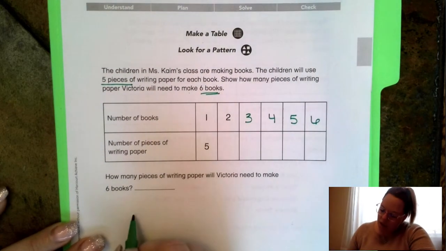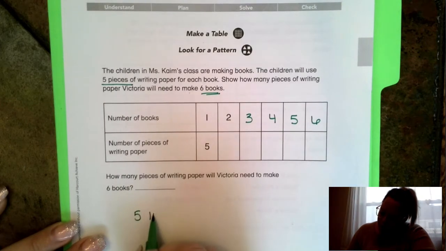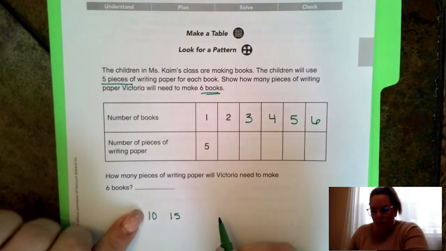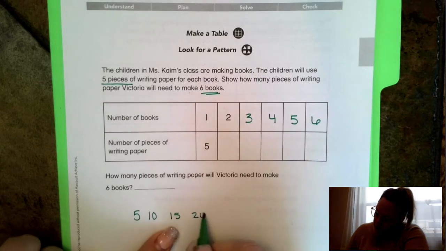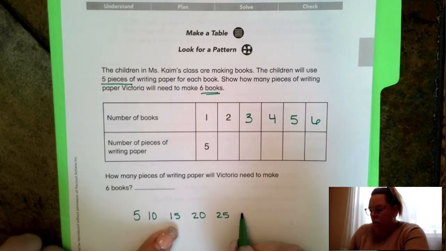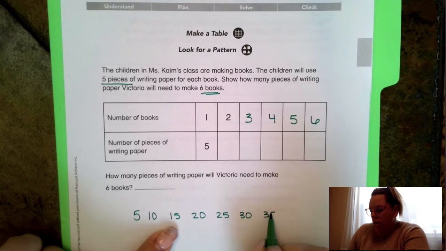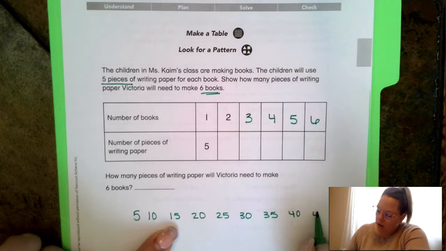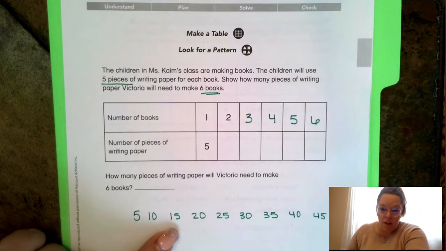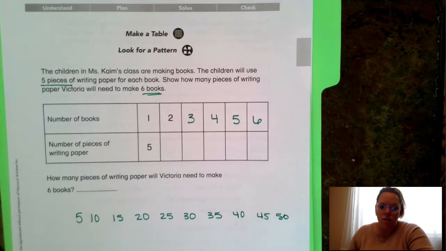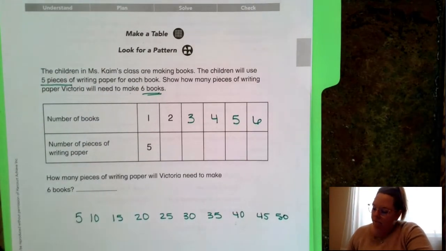So something tells me that I'm going to be counting by 5s. 5, 10, 15, 20, 25, 30, 35, 40, 45, 50, and I could keep on going, couldn't I? But I don't think I'm going to need quite that many.